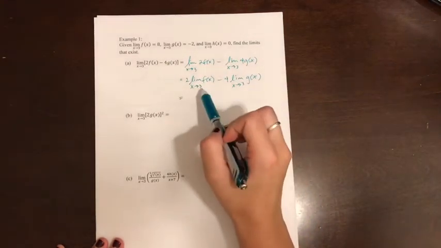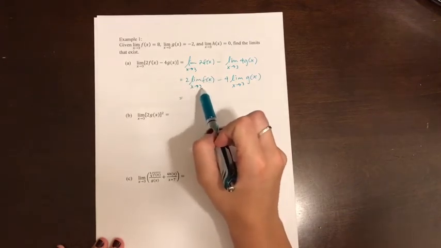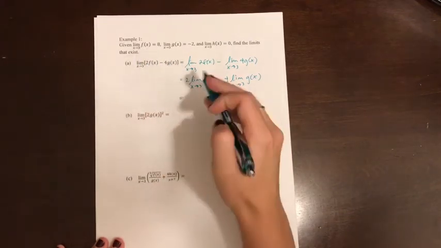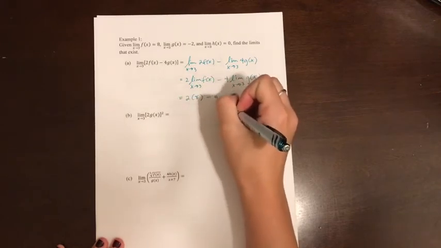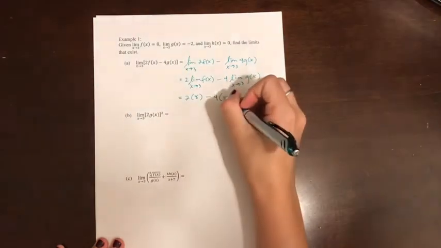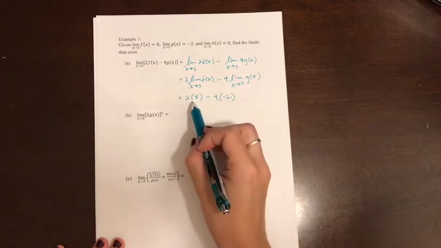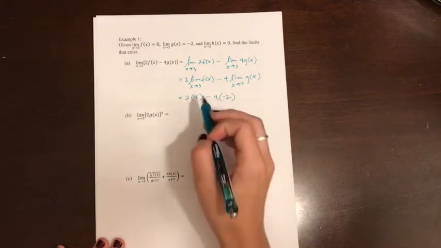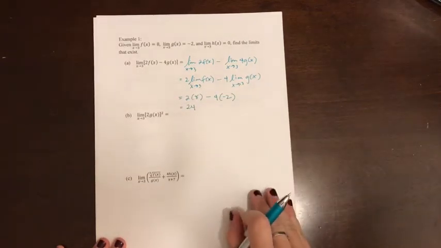Okay, so now I can see that I have 2 times the limit of f of x as x approaches 3. Well, I know what that's equal to. That's equal to 8. So I'll have 2 times 8 minus 4 times, I know the limit of g of x as x approaches 3 is negative 2. And now I can see that that simplifies to be 16 plus 8, which is 24. Okay.